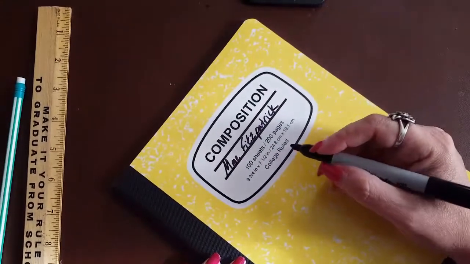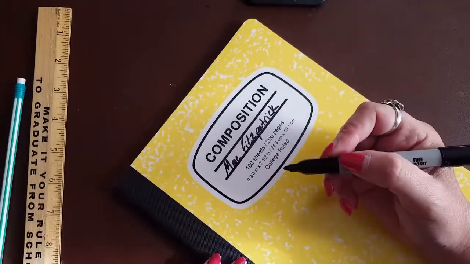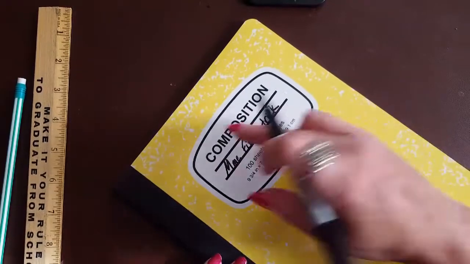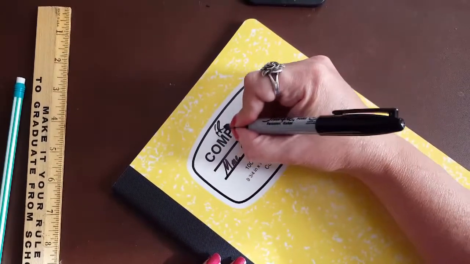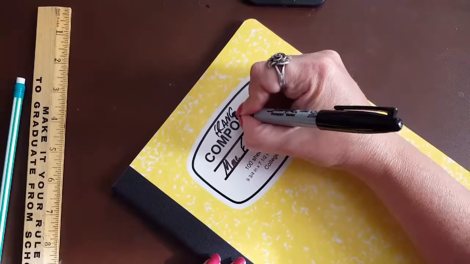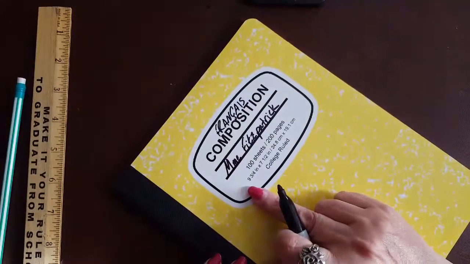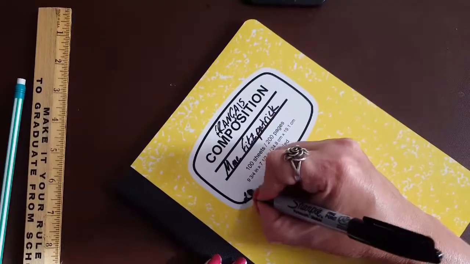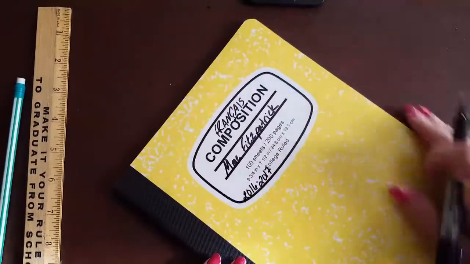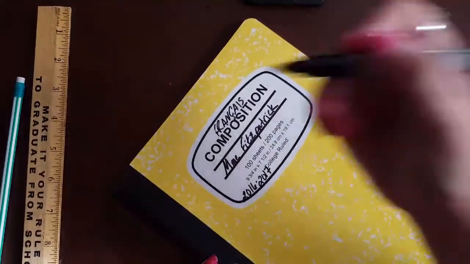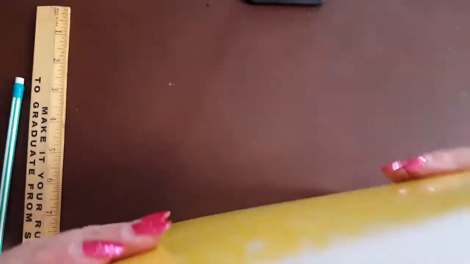Also on the front cover, if you would please write the name of the language that you are studying up top here. So this is for français. And I'm going to put the year down here in the corner. This is 2016-2017 school year.